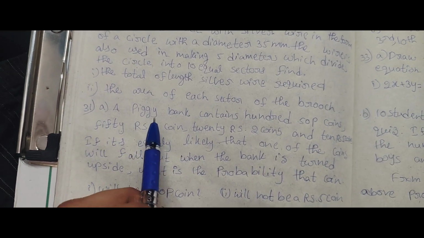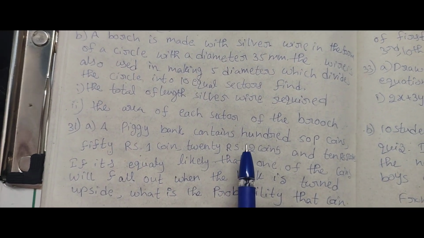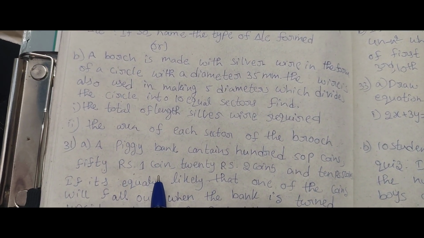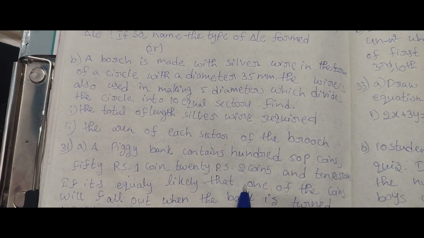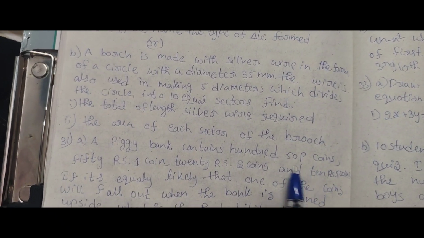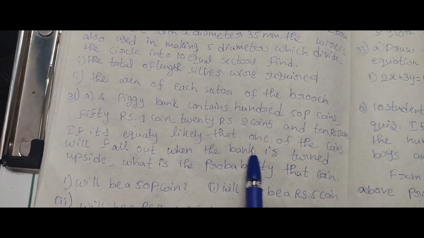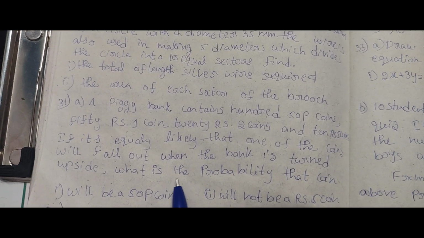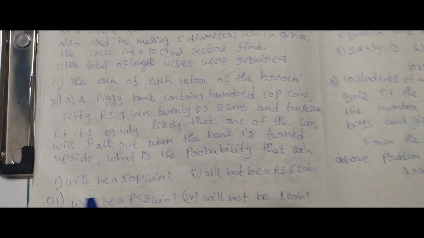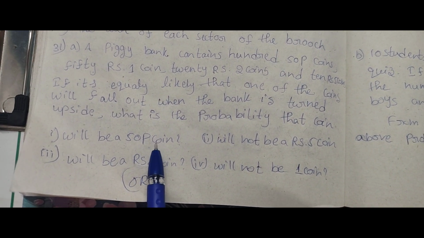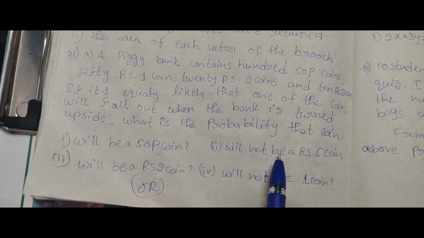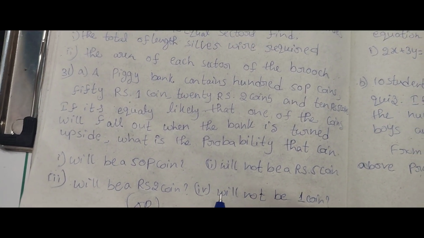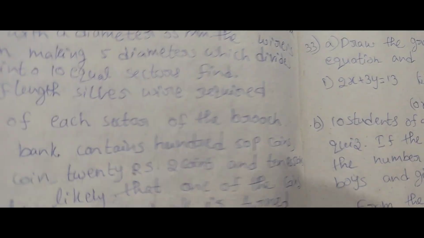31. A piggy bank contains 150 coins: 50 paise coins, 50 one rupee coins, 20 two rupee coins and 10 five rupee coins. If it is equally likely that one of the coins will fall out when the bank is turned upside down, what is the probability that the coin will be a 50 paise coin, will not be a 50 paise coin, will be a 2 rupee coin, will not be a 1 rupee coin?